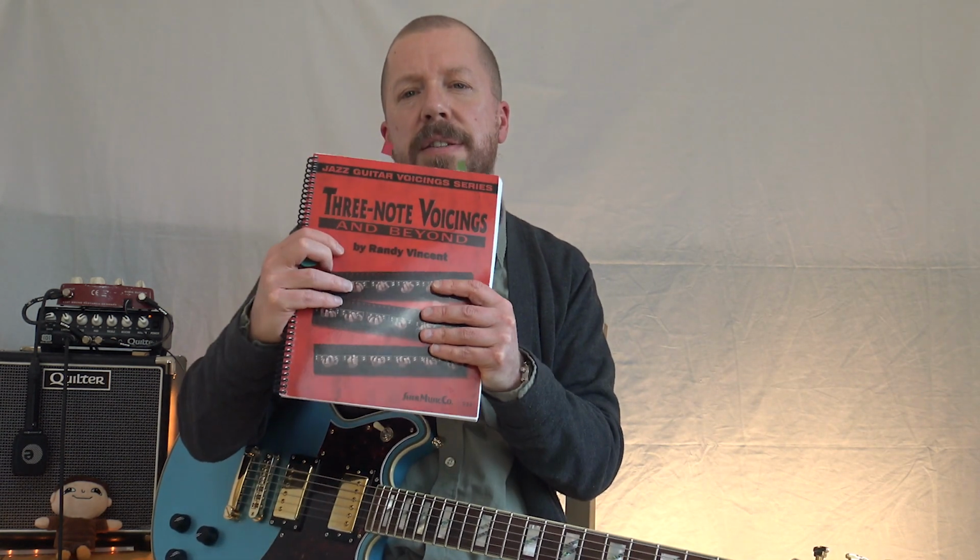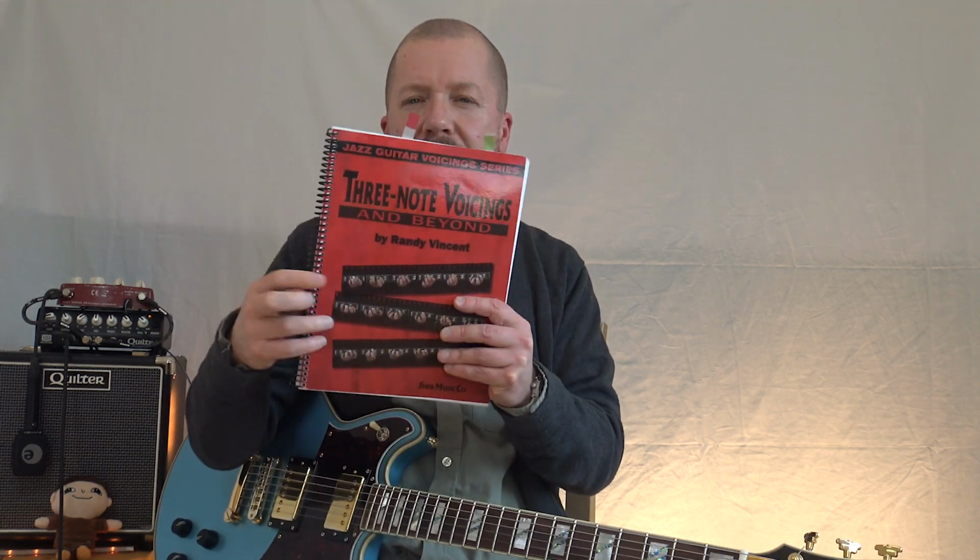Okay, so I'm gonna leave you with one more concept from this book. That previous concept was from a Jordan Clemens video. This last concept I'm gonna show you is just one of the pages in this book, the 3-note voicings and beyond by Randy Vincent.